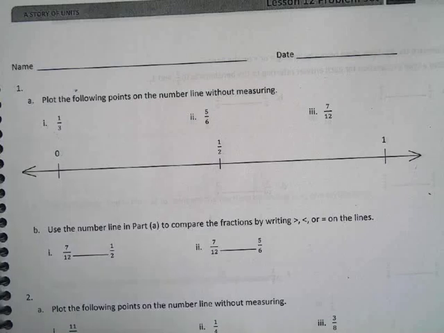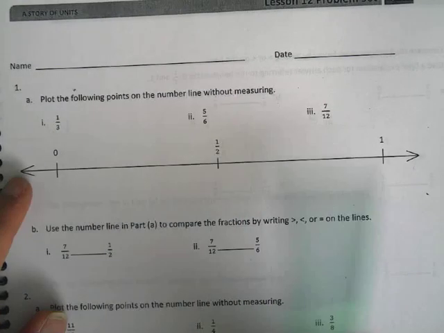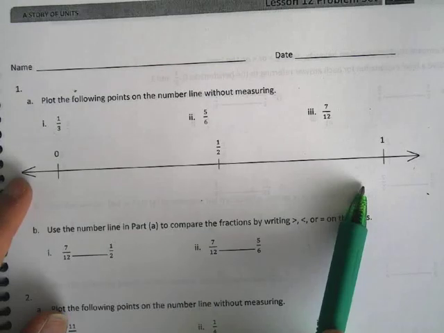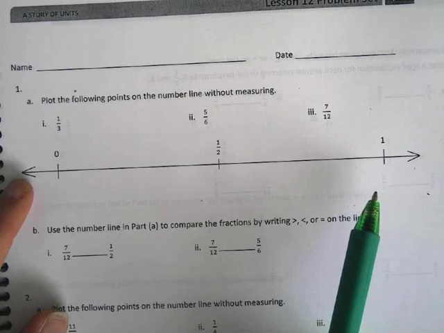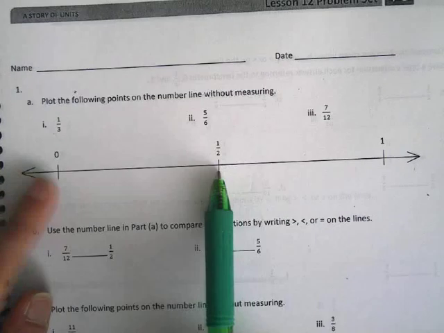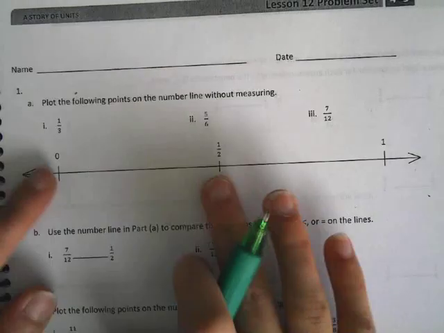What do we know about it compared? We know that it's smaller than a half, but what else do we know about it that's dealing with these 3 numbers? Brendan? It's bigger than nothing. It's bigger than 0, so it's somewhere between these 2. So let's go ahead and plot that one on there somewhere between these 2.